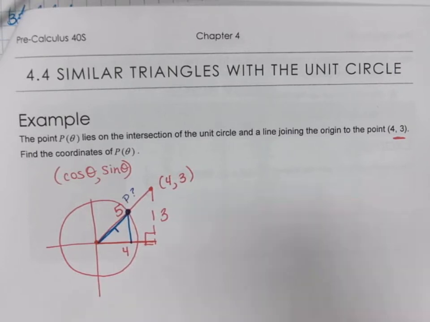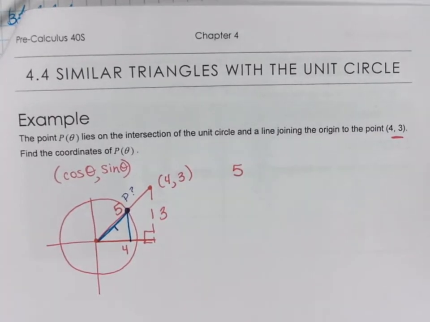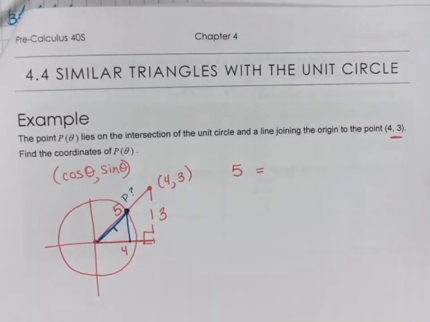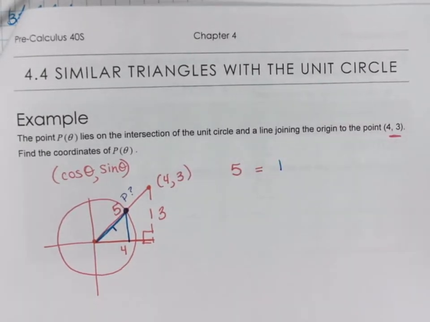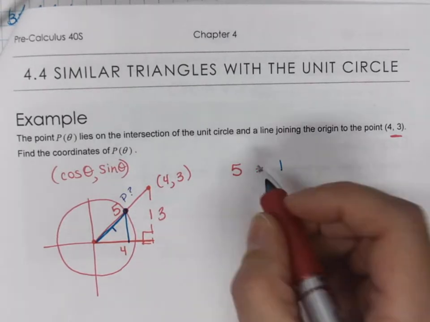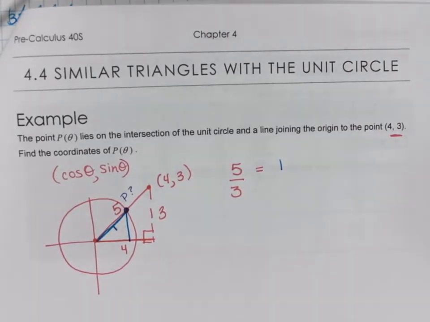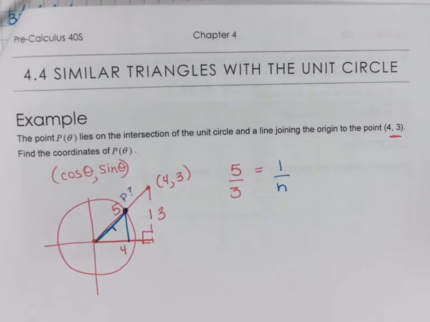Okay, we know that in our pink triangle, our hypotenuse is 5, right? What in our blue triangle matches 5? What's the similar side? 1. What side do you want to solve for first? Do you want to solve for the base of the blue, or the height of the blue? Height of the blue, okay. So we know that the height is 3. You guys would agree? And on the blue triangle, we don't know what it is.